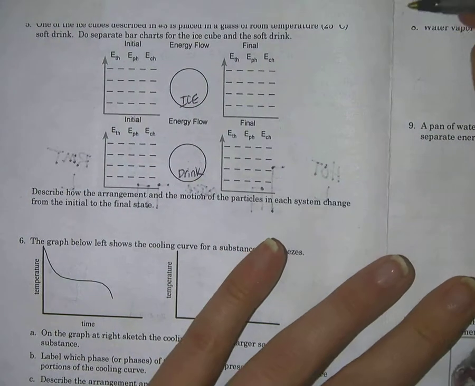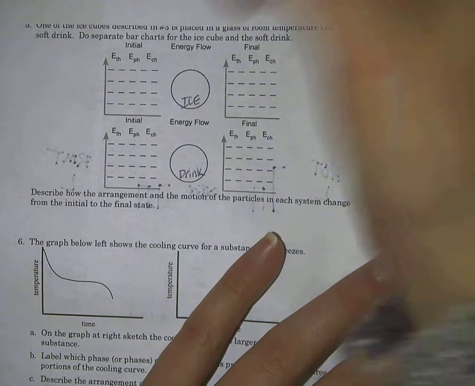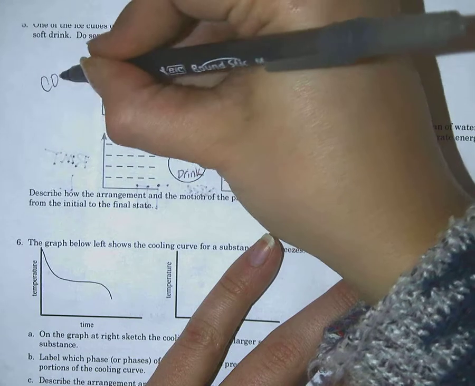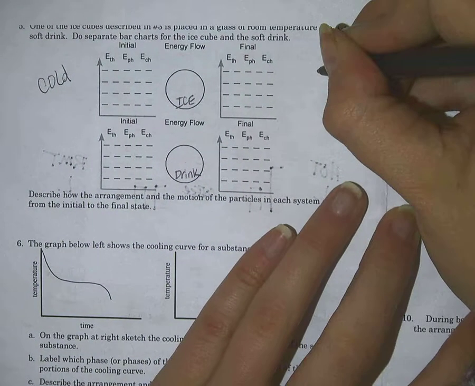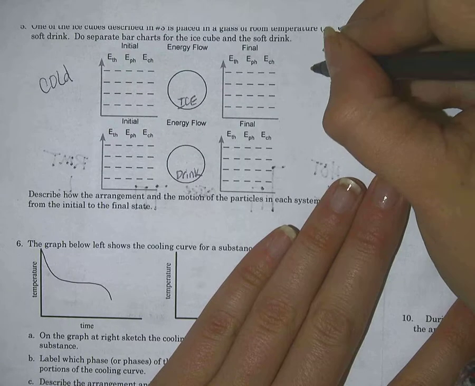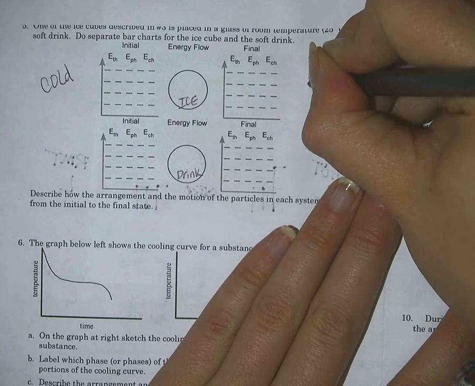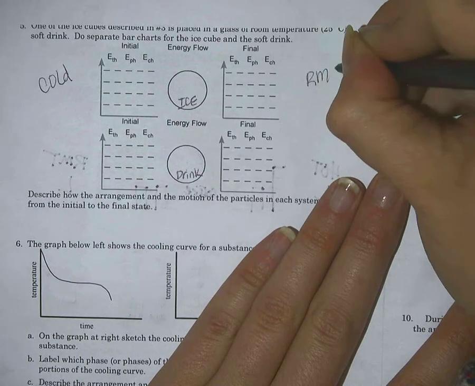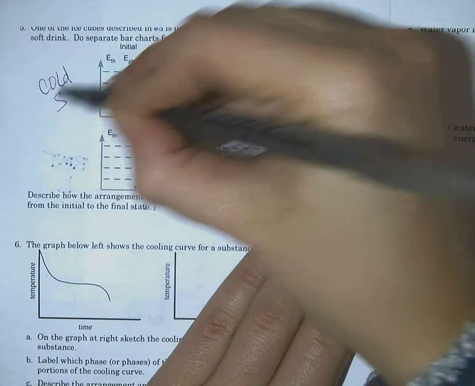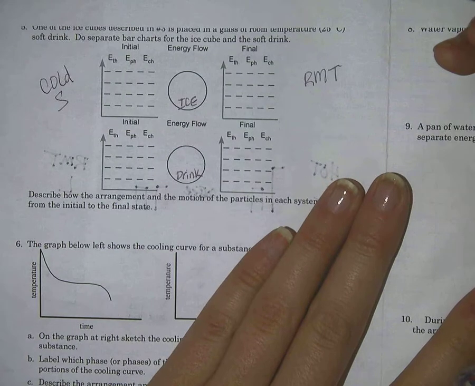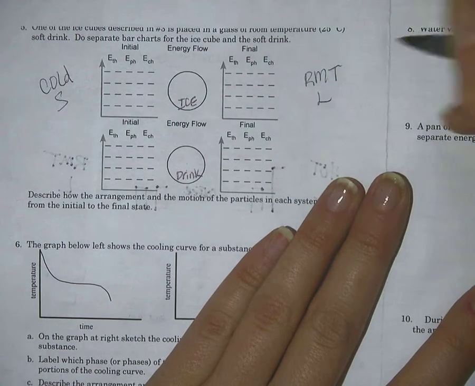So with the ice, it's starting pretty cold, I would assume. And then because we're putting it into some room temperature drink, I'm assuming that also is going to warm it up. And it's going to go from a solid, and then it'll probably melt into a liquid.